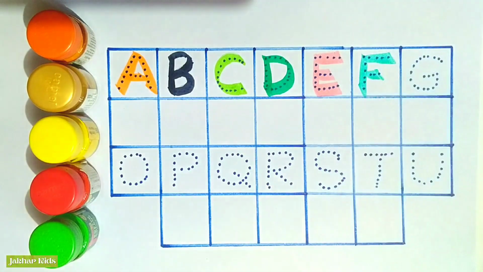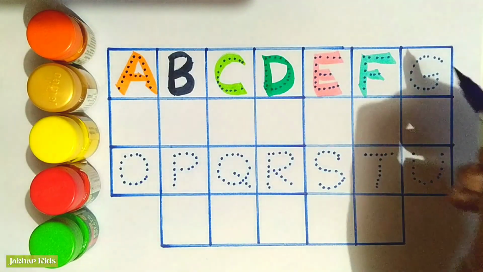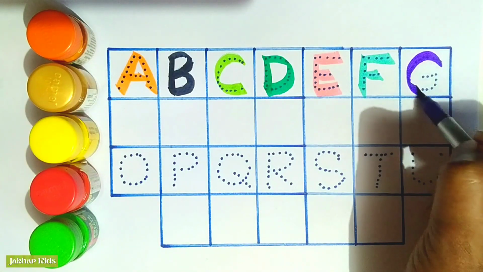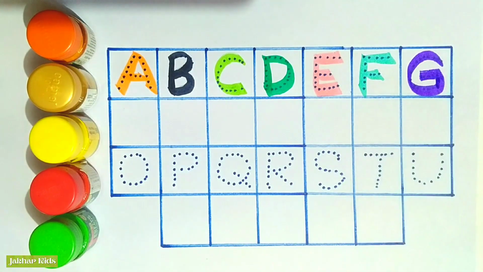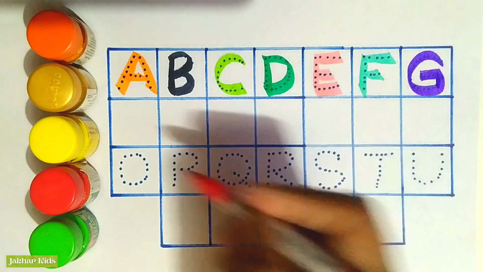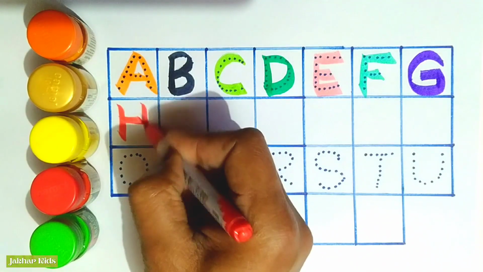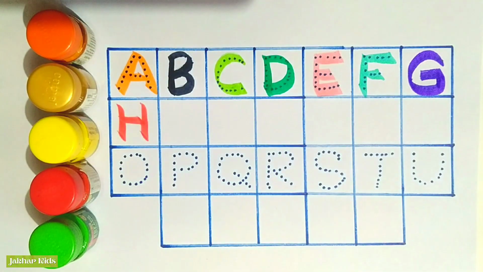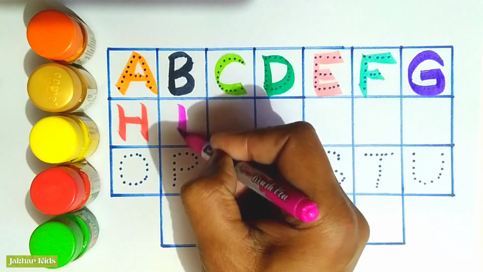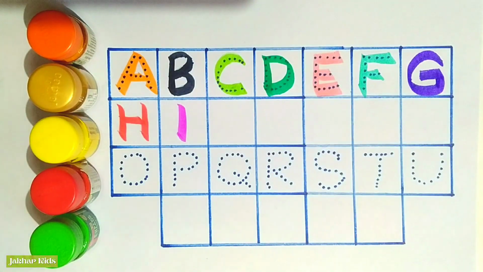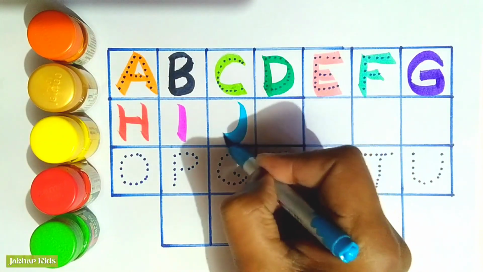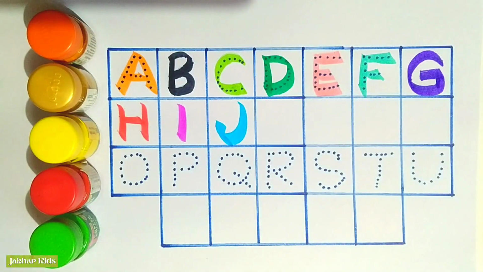F. F for fish. G. G for goat. H. H for hen. I. I for ice cream. J. J for jug.